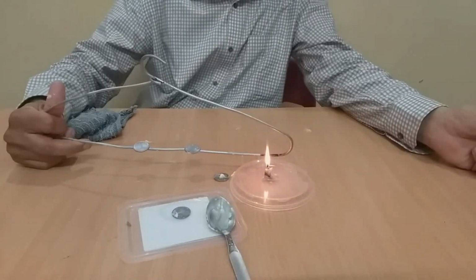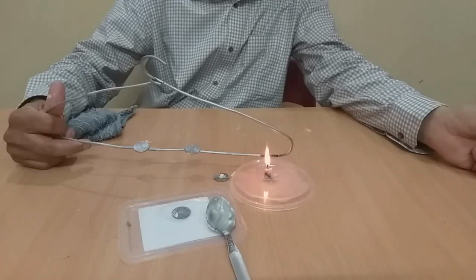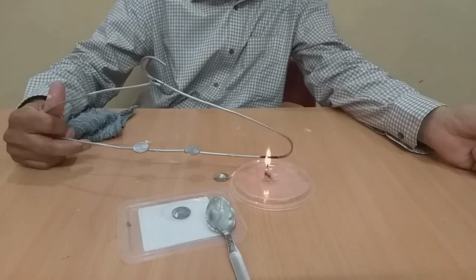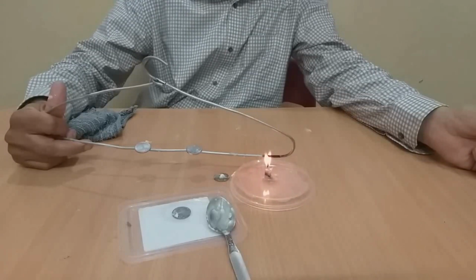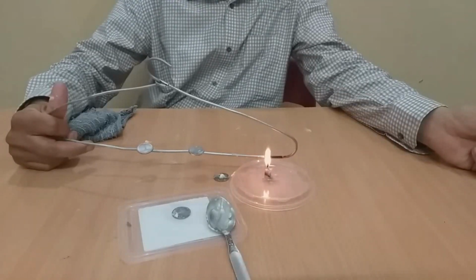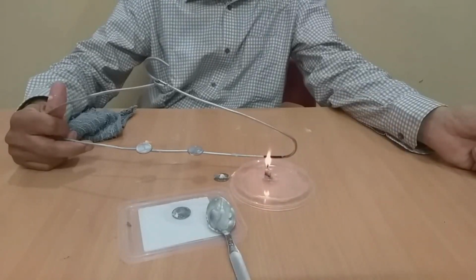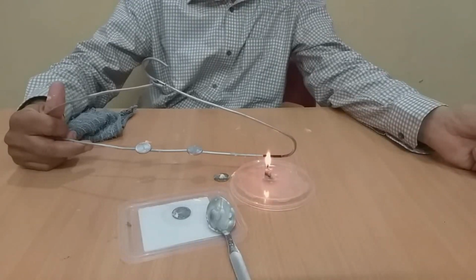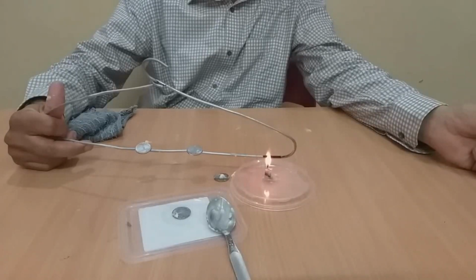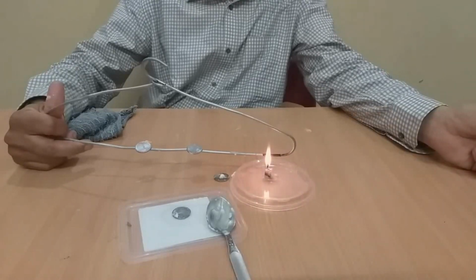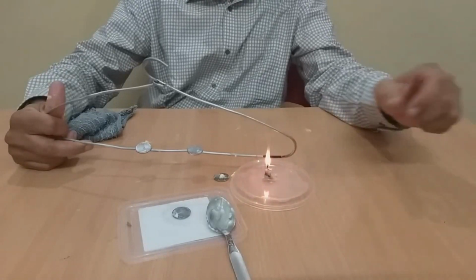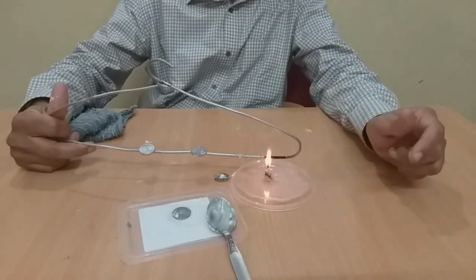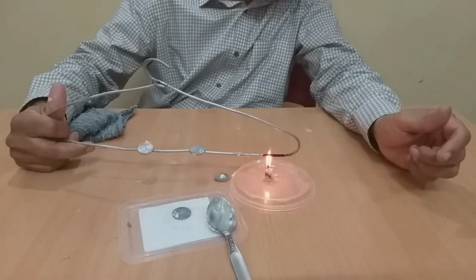As the heat transfers, this cheese will melt, and melting of cheese can then make this coin fall. The first one fell quite quickly.